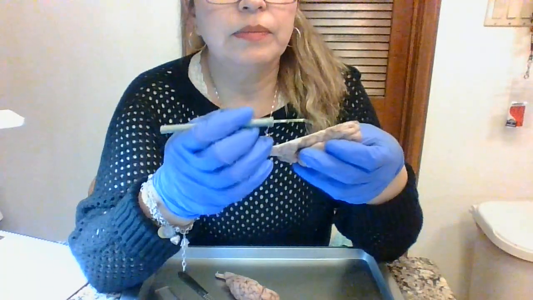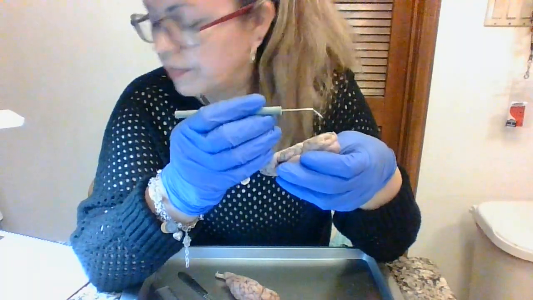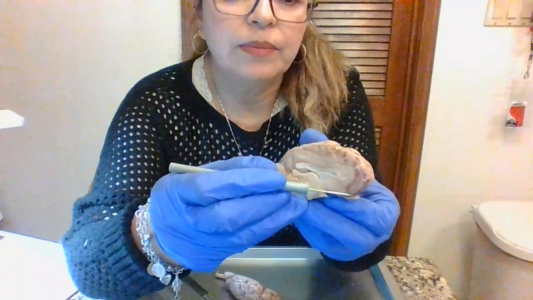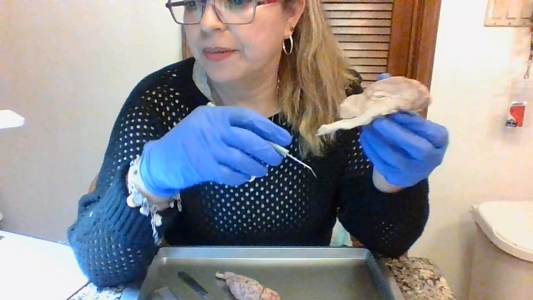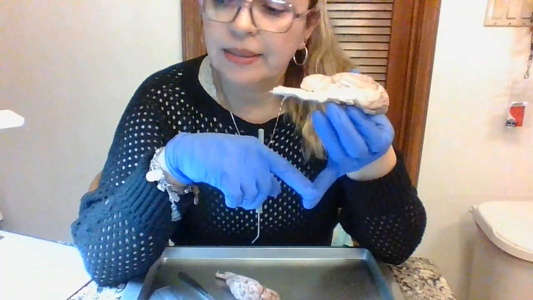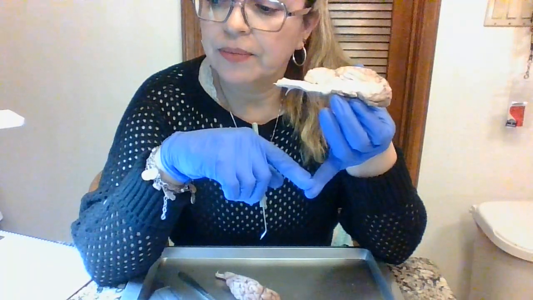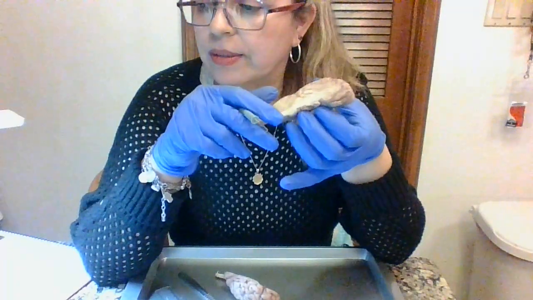Next is the olfactory bulb. The olfactory bulb is right here, where the pointer is. It contains cell bodies, and they synapse with neurons, and it is responsible for the sense of smell.